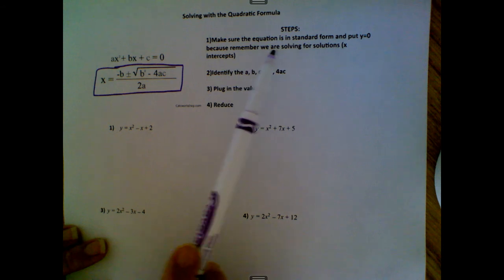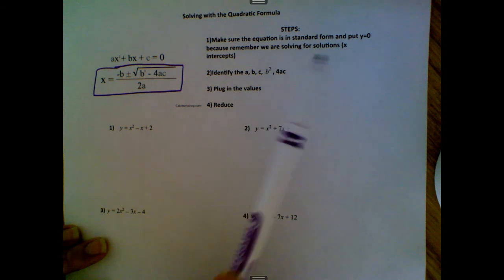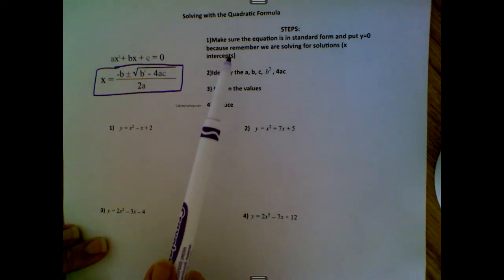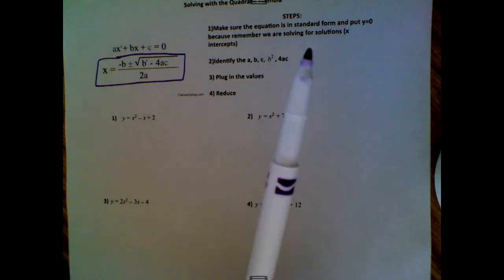All right, so here are the steps on how to use the quadratic formula. And again, I'm going to warn you, the reducing part takes a long time. Other than that, we are going to make sure the equation is in standard form and put y equals 0, because remember, we're solving for solutions. We're solving for x-intercepts. So we find x-intercepts when y equals 0. If we look at all of these problems, they are set up in standard form. Notice how the y is on one side. We got the x squared term first, then the x, and then the constant. So I don't have to worry about number 1 so much in these problems, but sometimes you may.